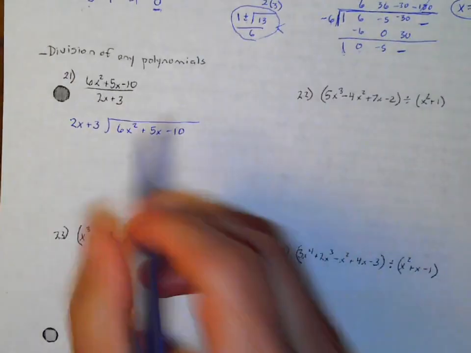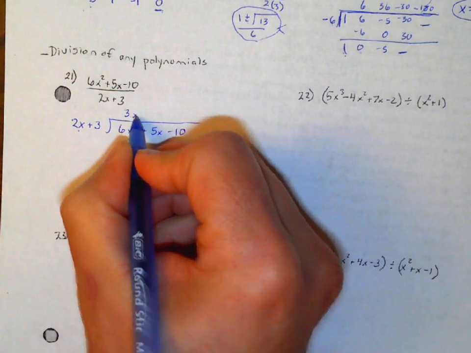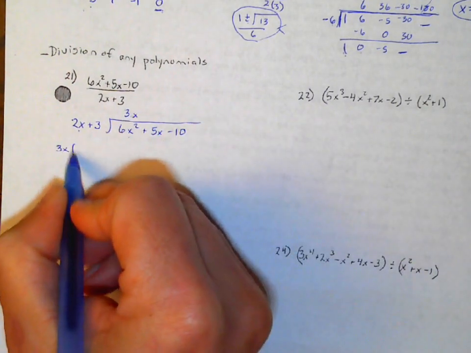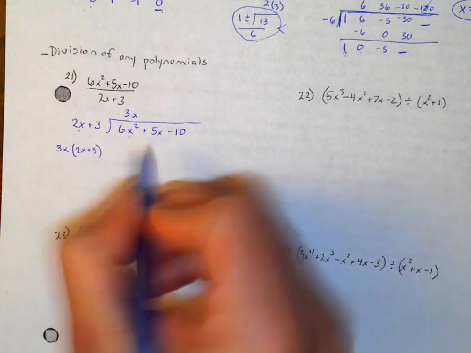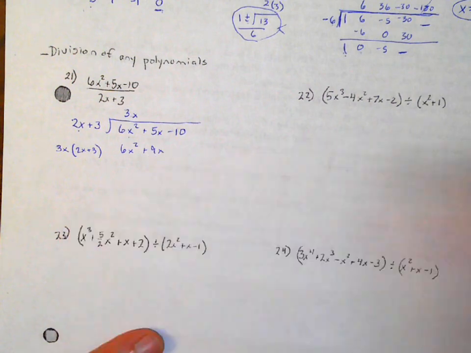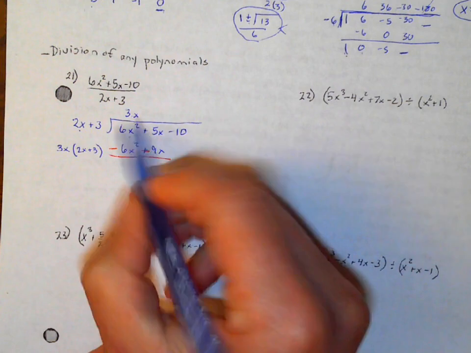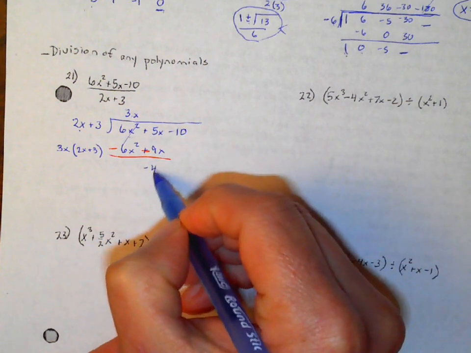So long division just like we learned in the beginning here. What times 2x is 6x squared? It's 3x. And then we multiply that together there. That gives me 6x squared plus 9x. And remember we subtract. So that cancels out and we get negative 4x. Bring down the next term.